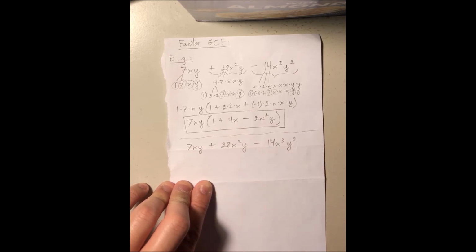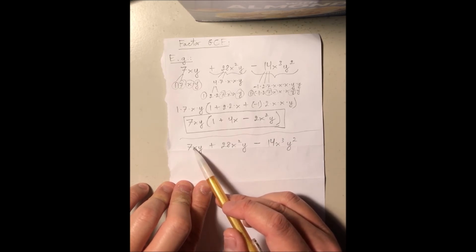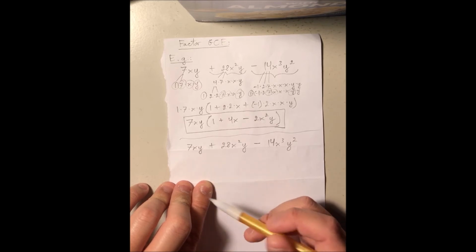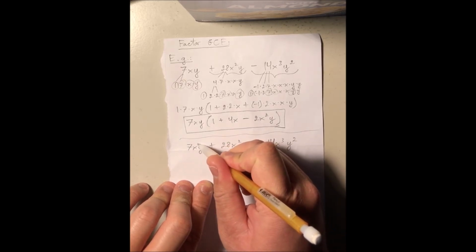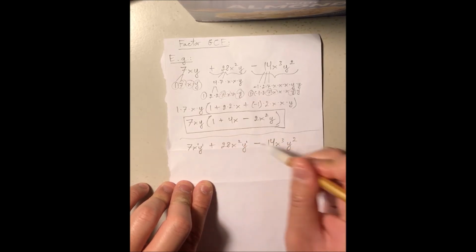Whenever all of the coefficients have a common variable, we have to factor out that variable with the lowest exponent. With the coefficient positive 7, we have the variable x. The variable by itself is the same as that variable raised to the invisible positive 1 power, and same thing for the y right here.